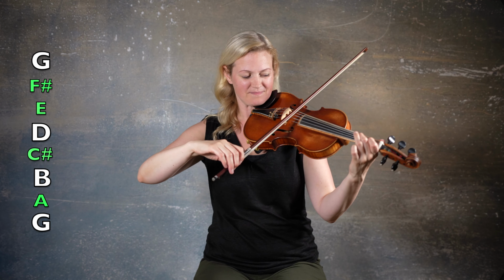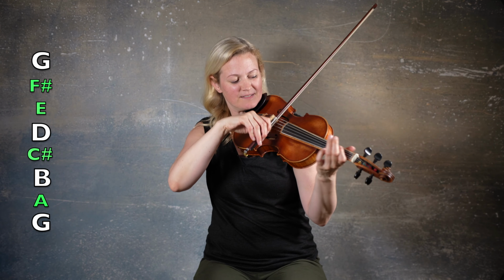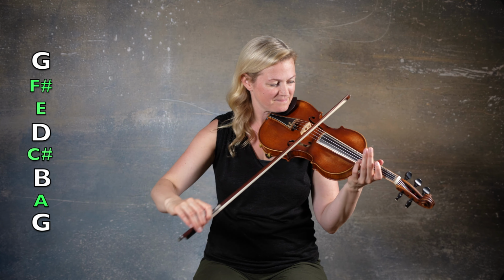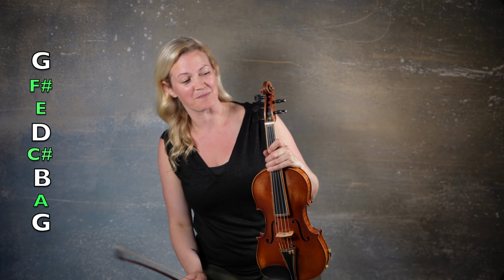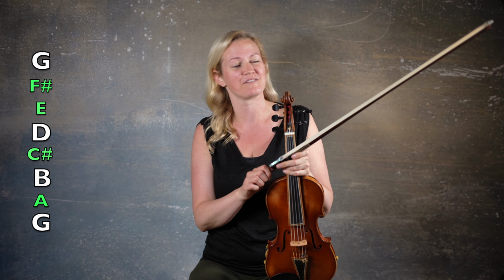C sharp. Landing on G. And this might feel really strange right now, but I promise you that very many of these tunes don't actually shift the scale when the chord shifts.